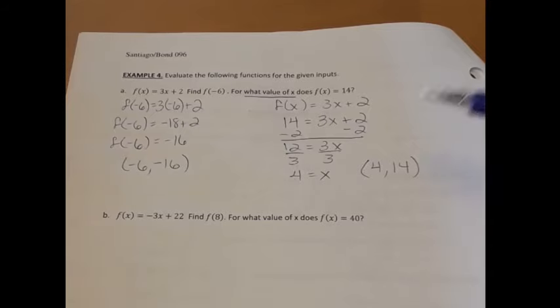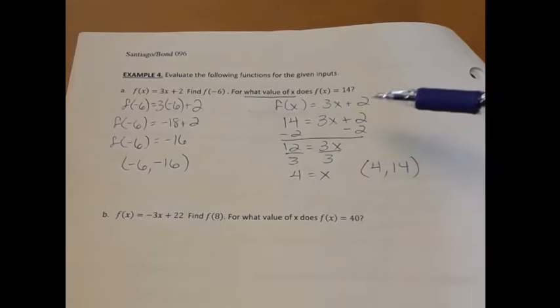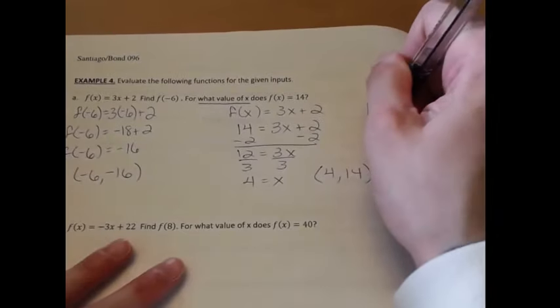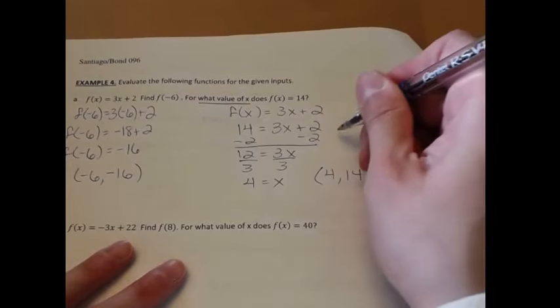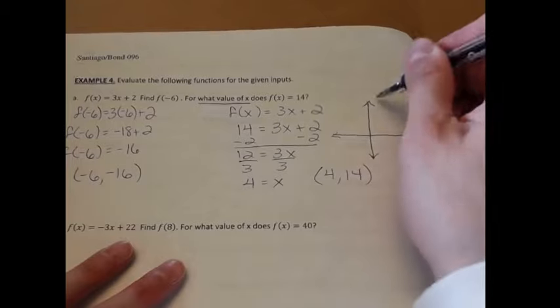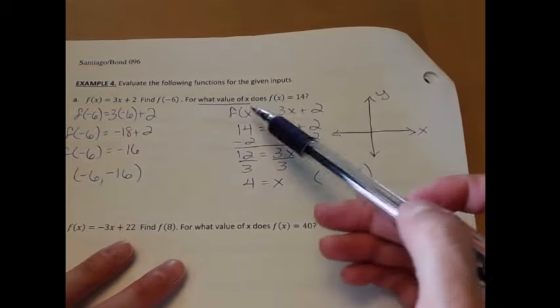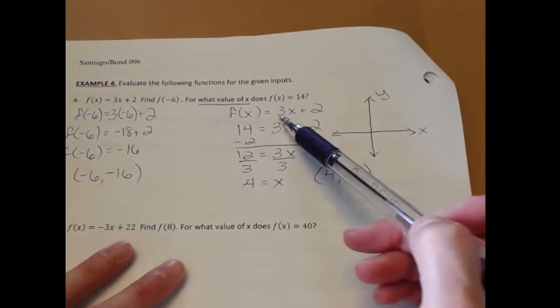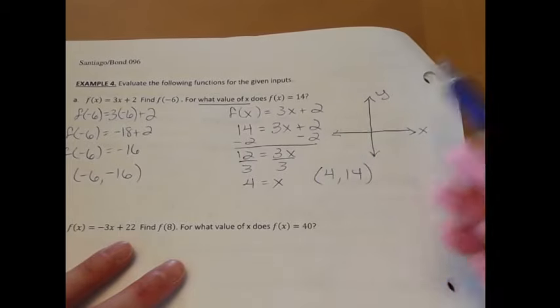Okay? If we saw this visually on a graph, f of x equals 3x plus 2, this is a linear equation. I'm going to draw a small graph just to remind you of what this looks like. Here's our x-axis, our y-axis. We notice that if we have f of x is equal to 3x plus 2, my slope is 3. My y-intercept is 0, 2.